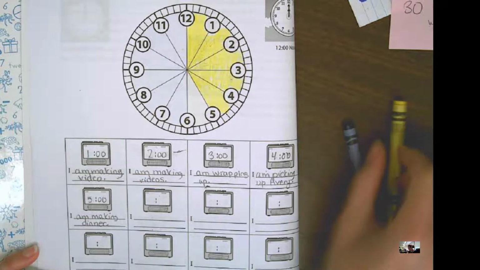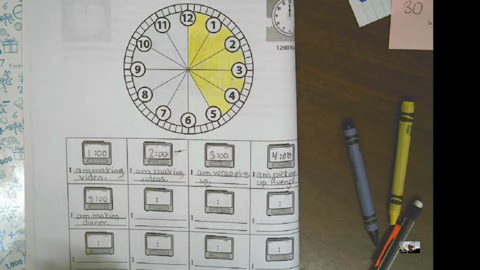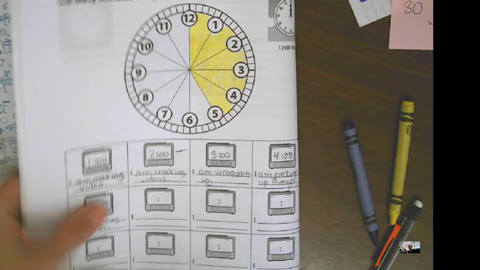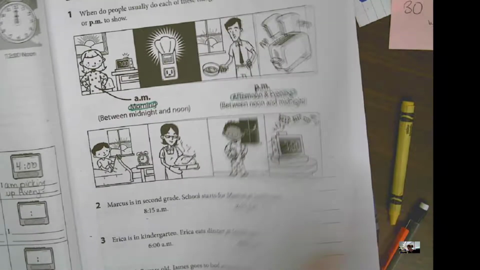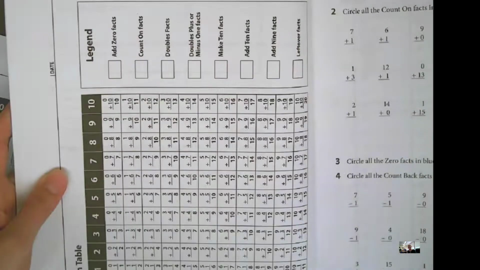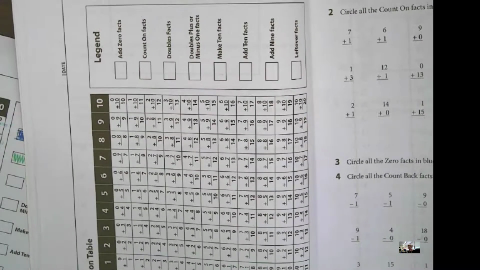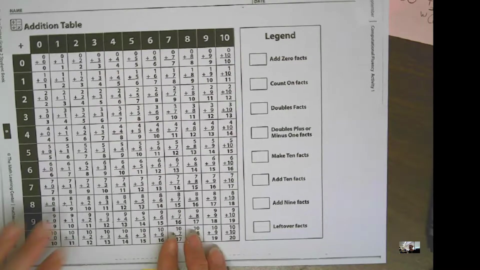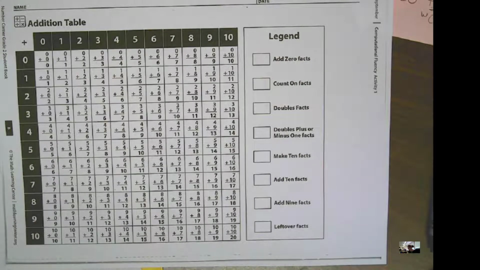All right. Now for today, we are going to be working on a page in your number corner book. It is page 8. So I need you to go ahead and flip to page 8. All right, I made a copy of it because it was hard to keep it turned and not keep turning things off. So here is my copy of this.